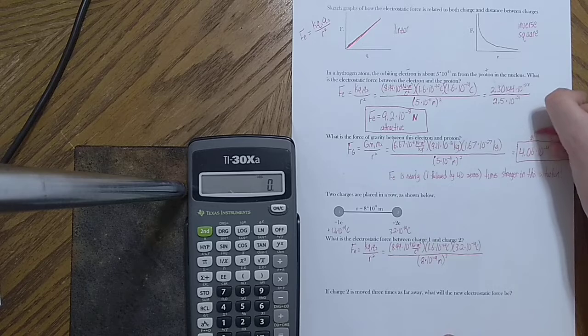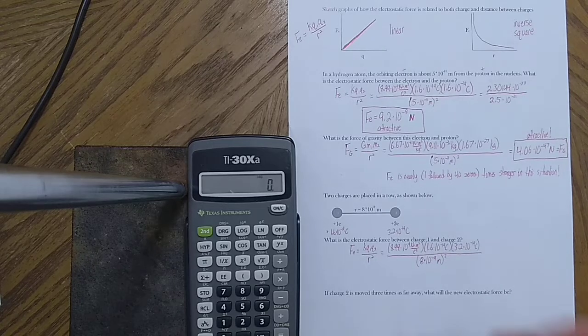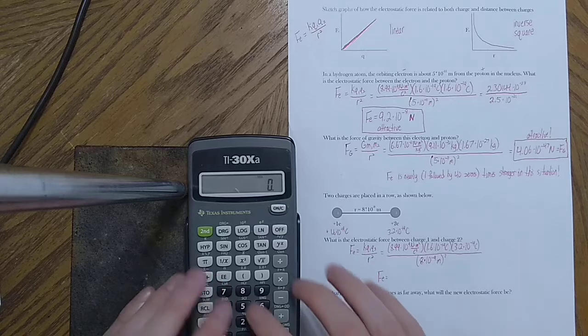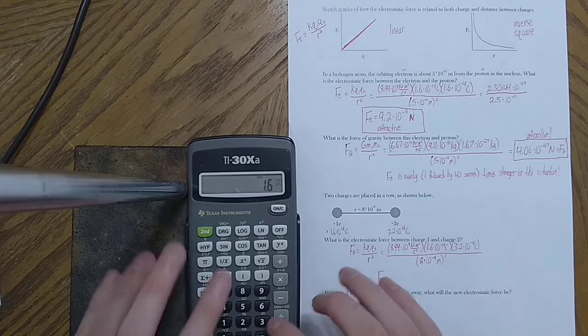By the way, remember the force of gravity is attractive. I forgot to write that down before, but it doesn't play any noticeable role in holding the atom together. So, how big is the electrostatic force in this case? Try it yourself. I'm going to do it at the same time.